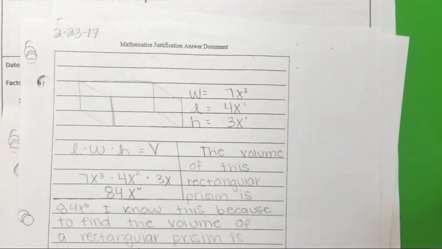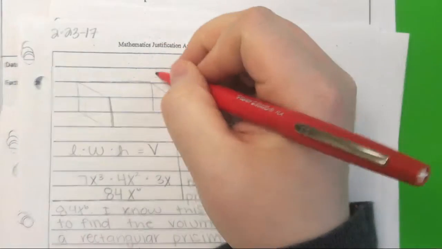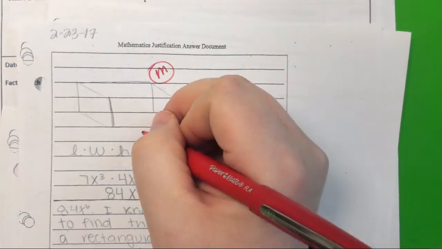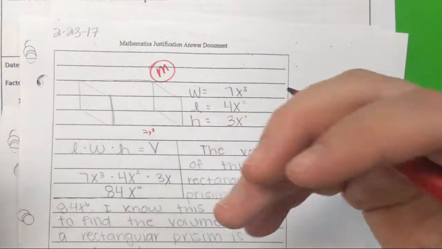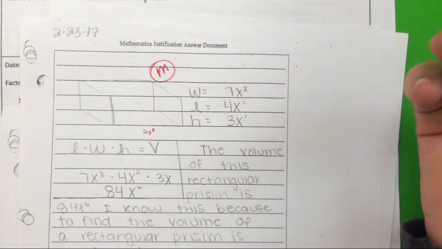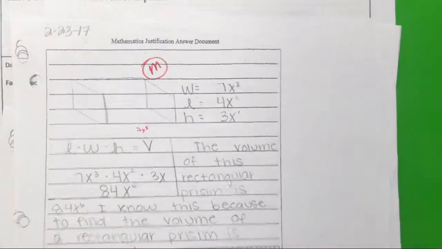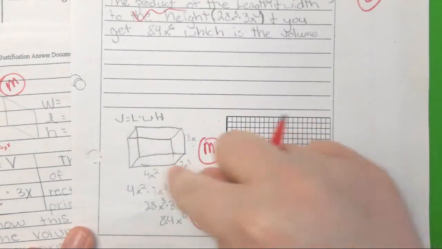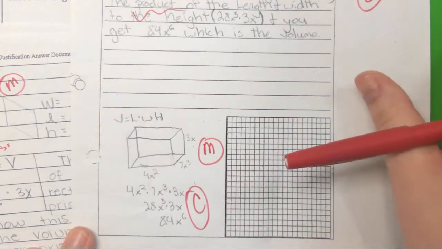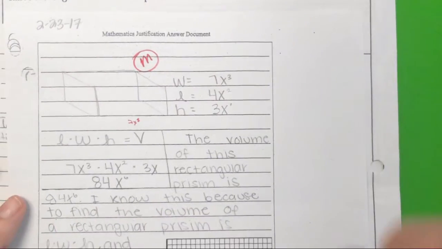So, is this you? No. That's me. That's you. Okay. She actually has the model, but since she doesn't put the 7x squared, since she doesn't actually label the actual figure, is her model doing her any good? Probably not. Not as nice as this when he actually has it on the appropriate lengths, like the length, the width, the height. So that would be my suggestion for her with her model.